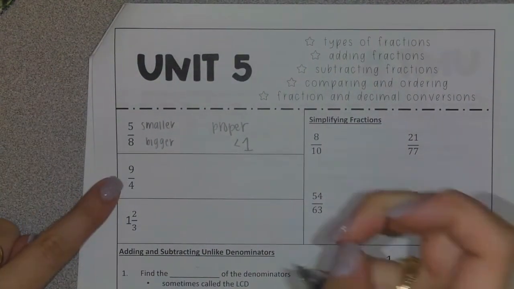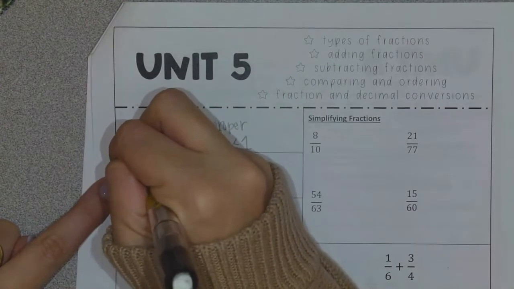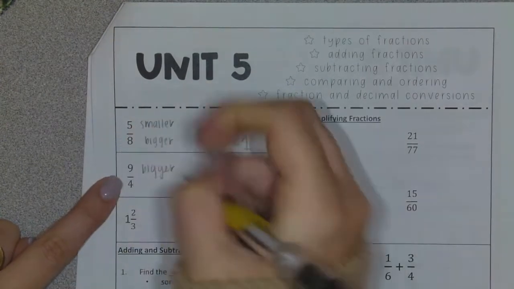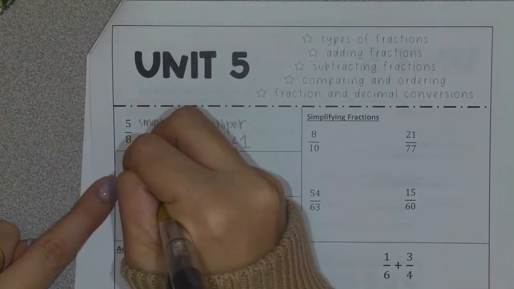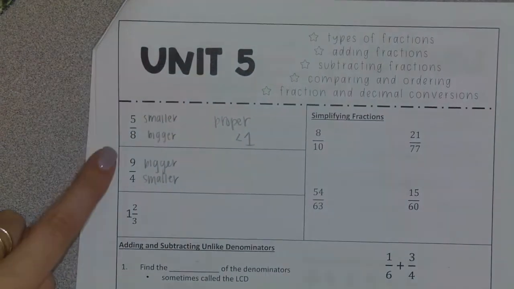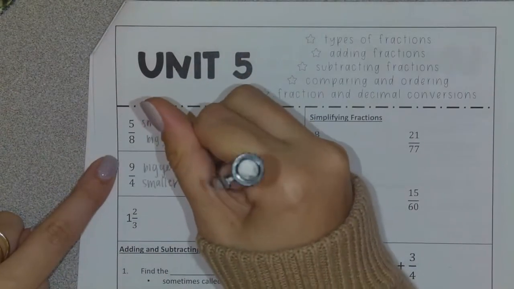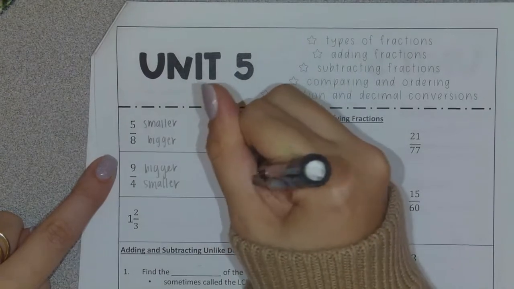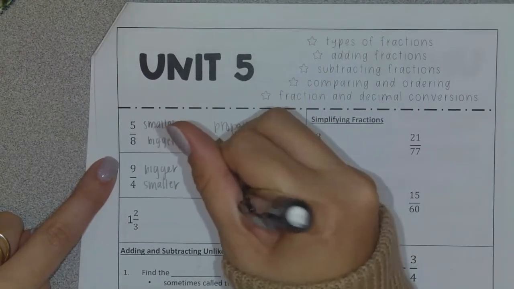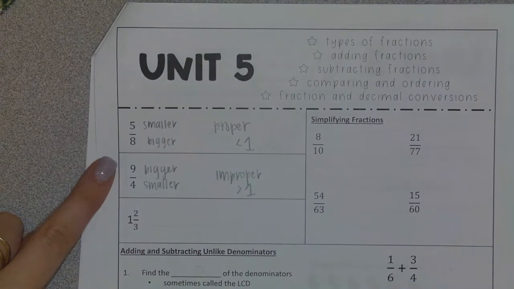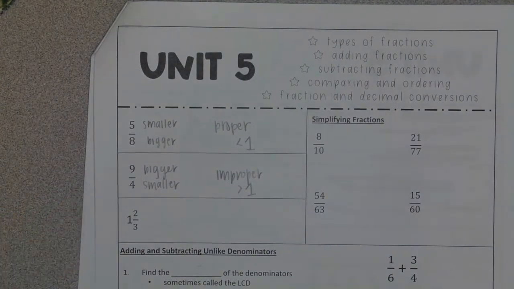So this next fraction, 9/4, I notice it has a bigger numerator and a smaller denominator. So the opposite of the one we just had. So this is an improper fraction. All improper fractions are going to be greater than 1 whole. They have a secret whole hidden somewhere in here.